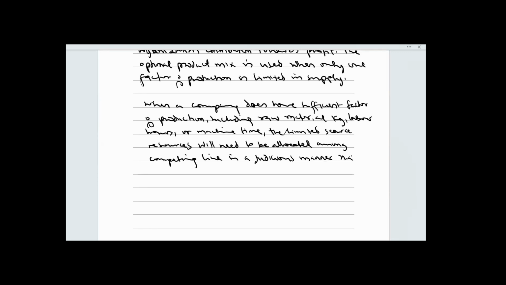That will enable the company to maximize contribution towards profits.